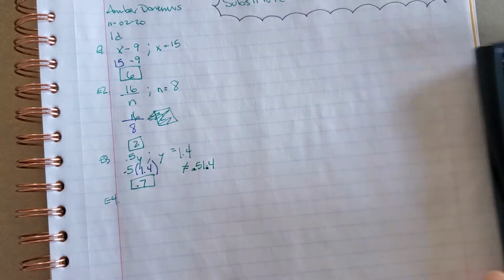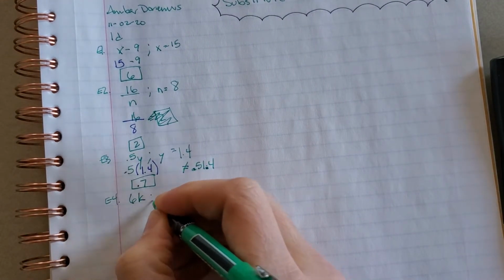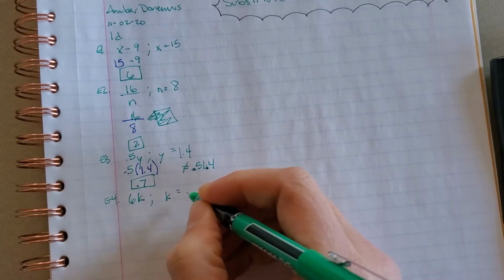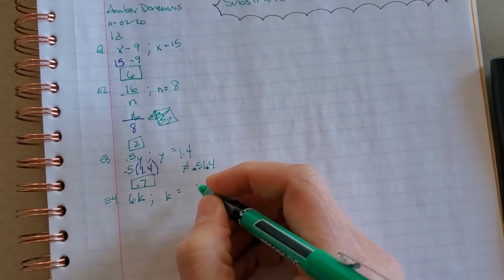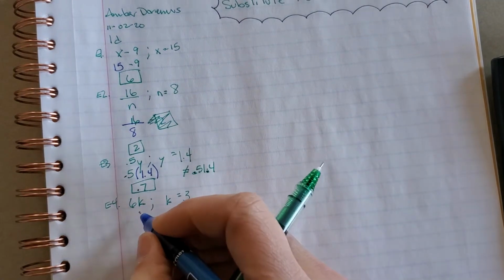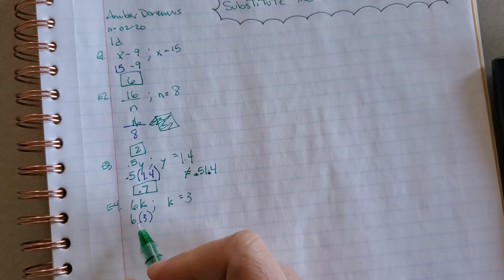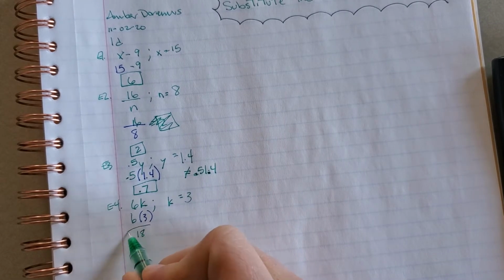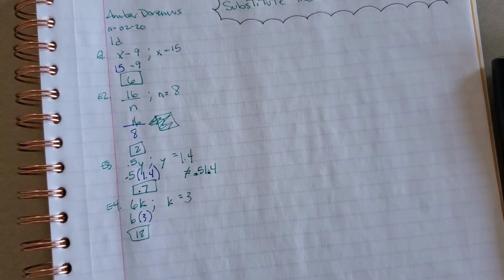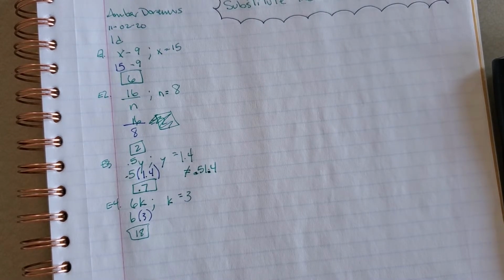You can do that. How about 6k, where k is equal to 3? Substitute the value of the variable. Put the value of the variable in. 6 times 3, 18. Done. You can do that. In fact, you're going to be really good at it.